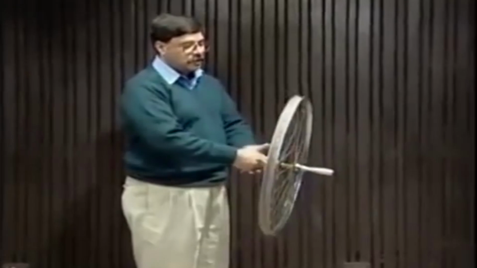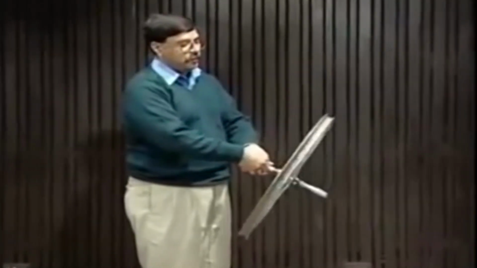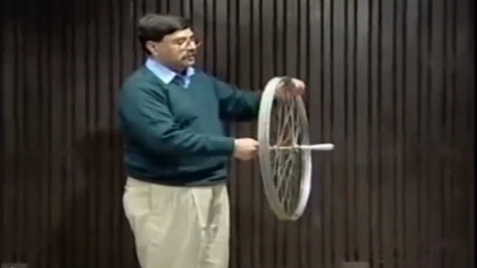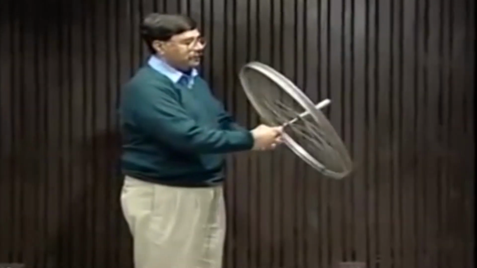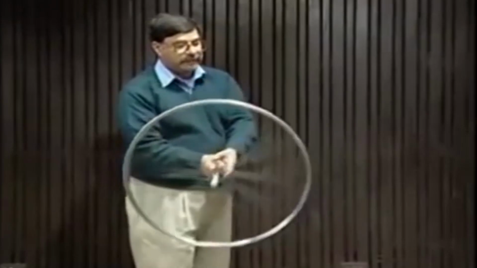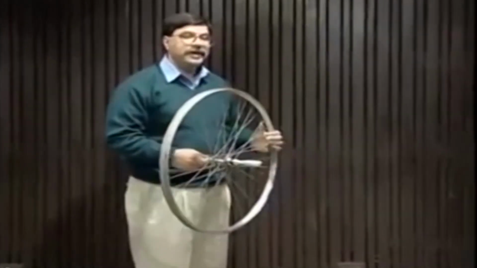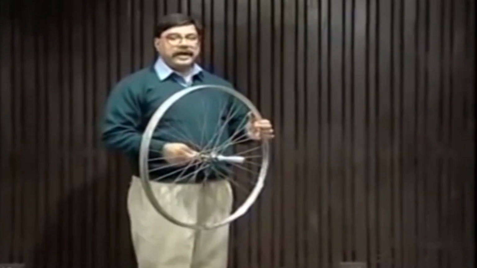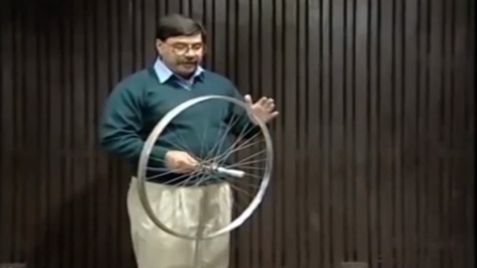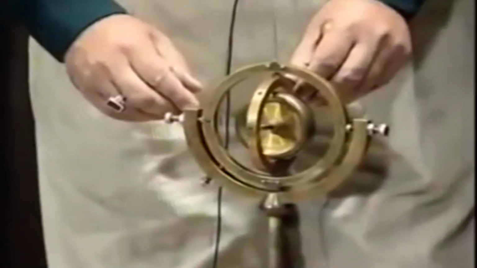Whereas when it is not spinning, I can take it up and down by applying a torque like this. The moment I give it a spin, I give a torque up, it goes that way. I give a torque down, it goes this way. This is again a manifestation of rigid body dynamics and how torques and angular momentum interplay makes the dynamics very interesting.